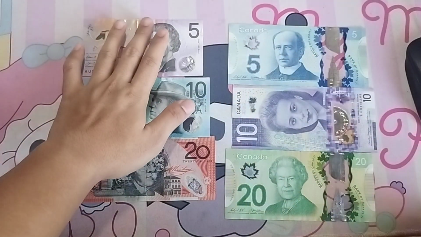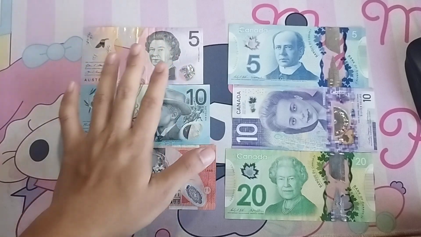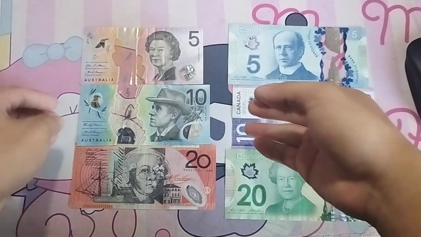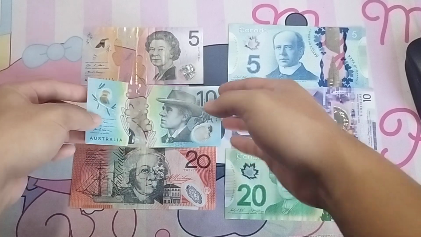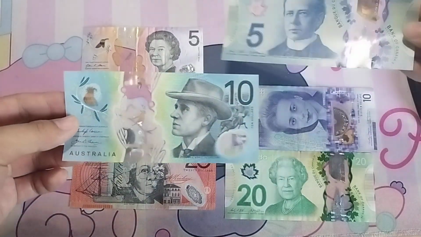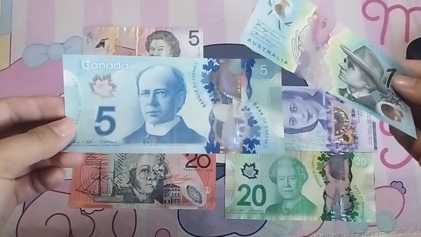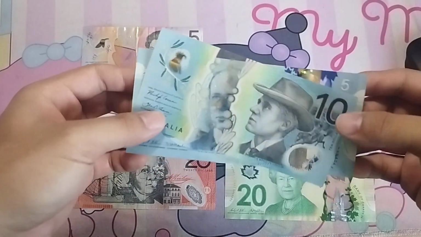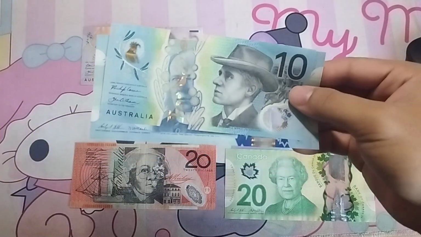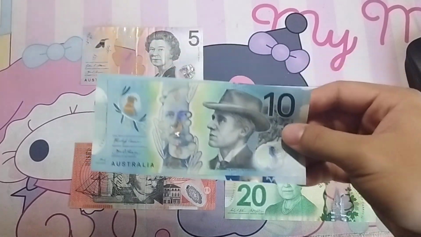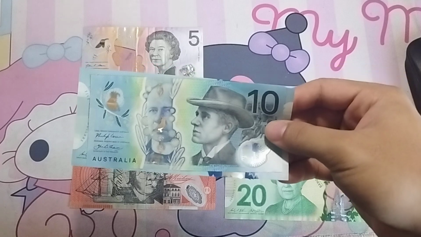So in terms of security features and design, we may see some similarities, just like this $10 note with this $5 note from Canada. You can see that they both have these big clear windows. And a bit of background information: Australia made polymer banknotes. By made, I mean invented them, or made successful polymer banknotes.